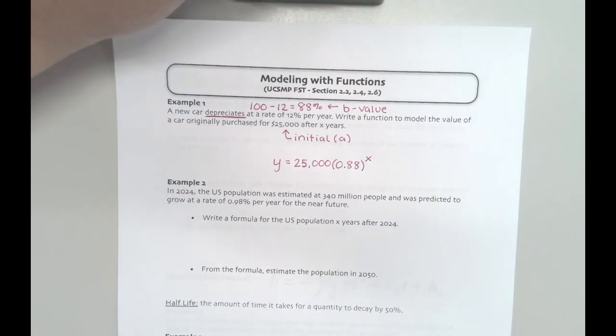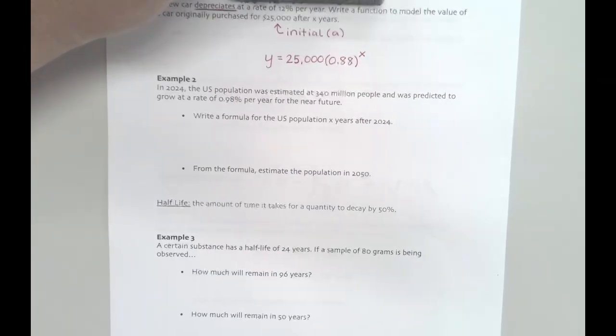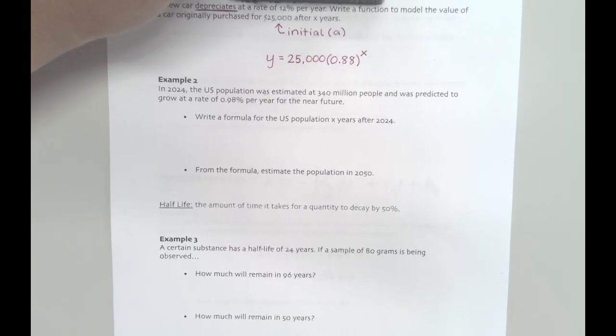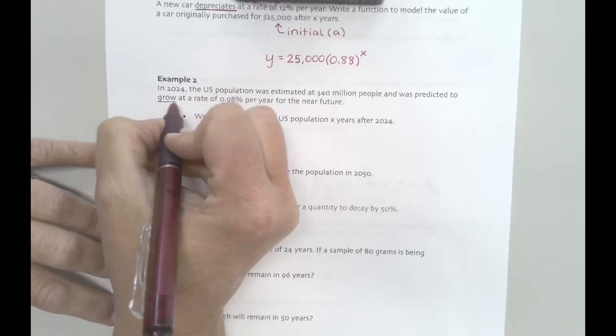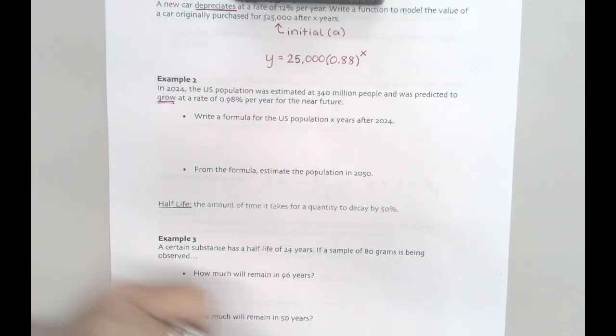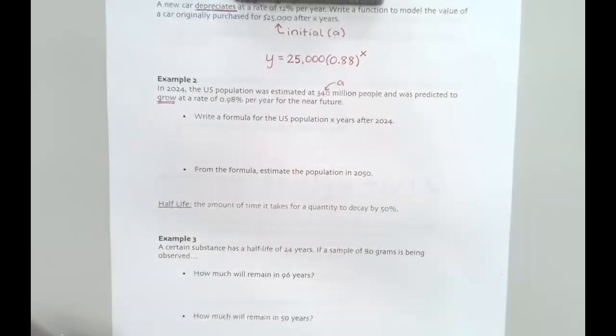Okay, example 2 is another exponential function. We're looking at a population growth, okay? U.S. population in 2024 was 340 million people and is growing. I'm going to highlight that word. We are growing at 0.98% per year for the near future. So this is our A value. That's what we're starting at.